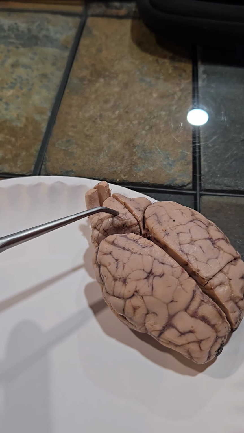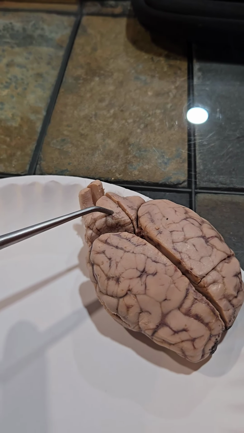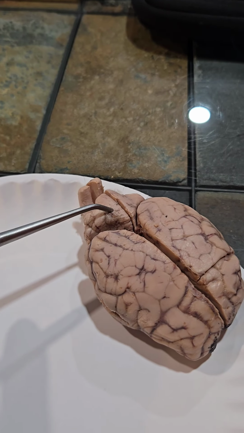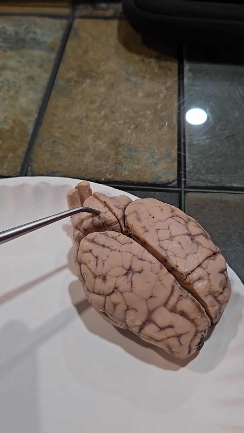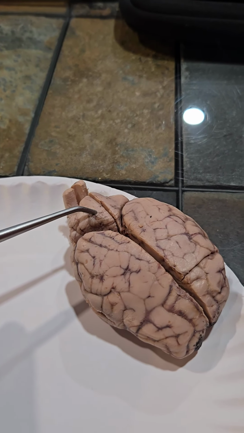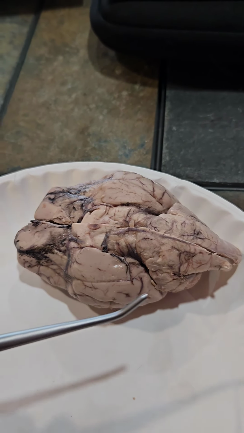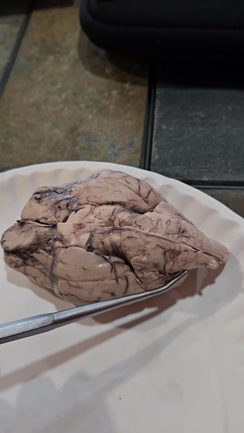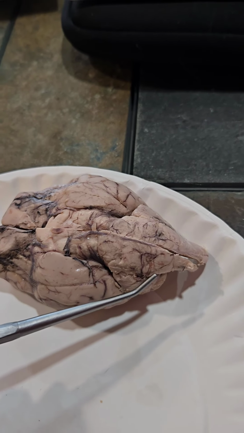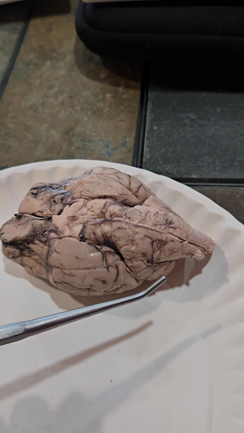Here we have the cerebellum, which is second in size only to the cerebrum, and it controls balance and muscle coordination. On the underside of our brain, we can make out the brainstem, which is made up of the medulla, pons, and midbrain. We'll talk about those in a moment.